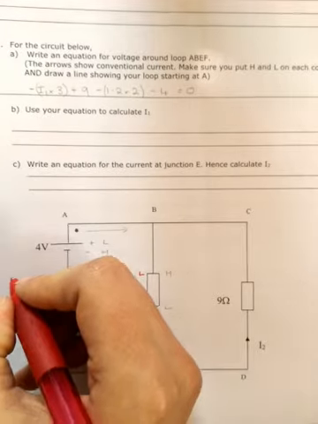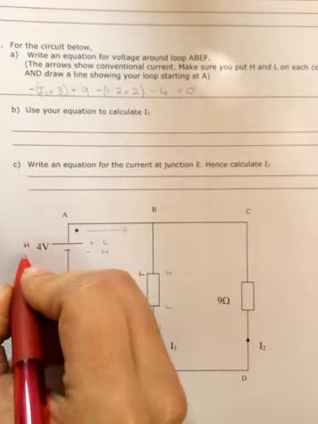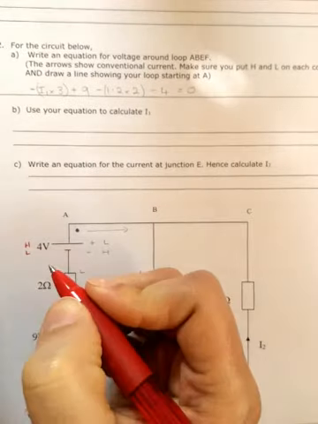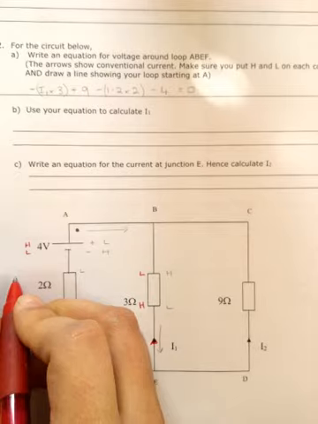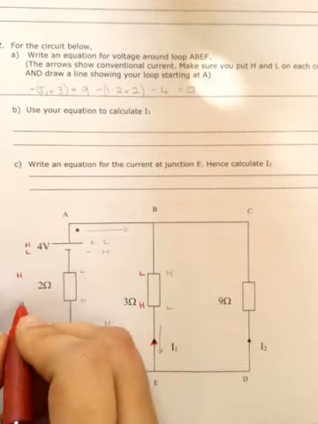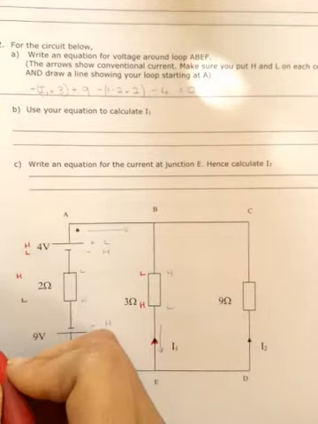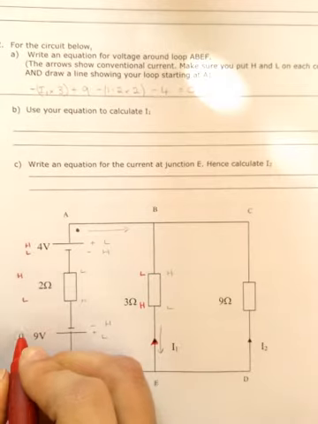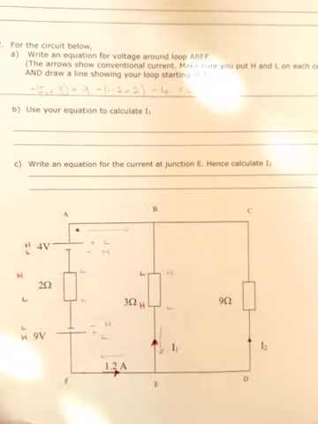So this time, if we're thinking in terms of conventional current, we're going to have a high and a low side here. And again with this one, we're going conventional current here, so high to low, we'd expect to lose energy as we go across here. And again here we're going to have low to high as we go through the 9-volt battery.